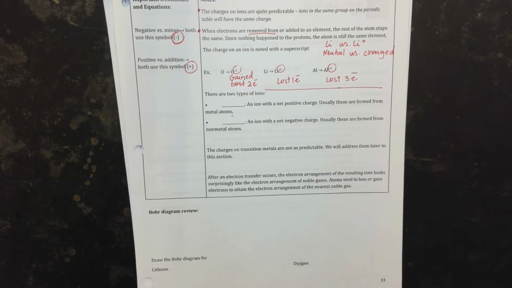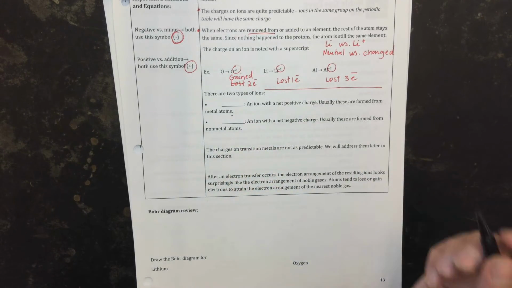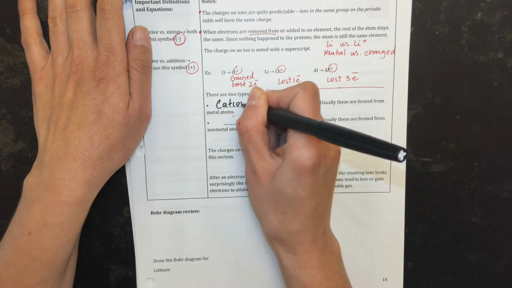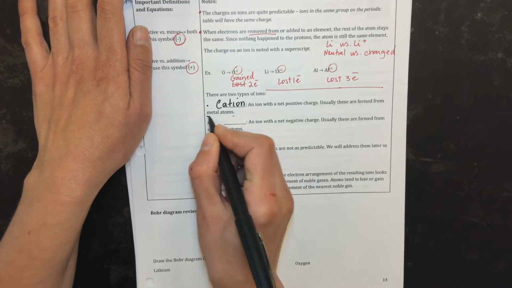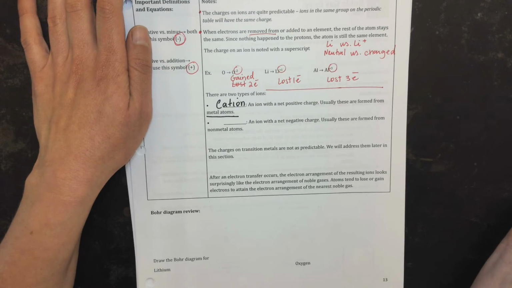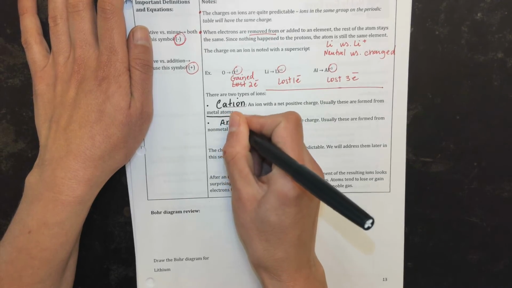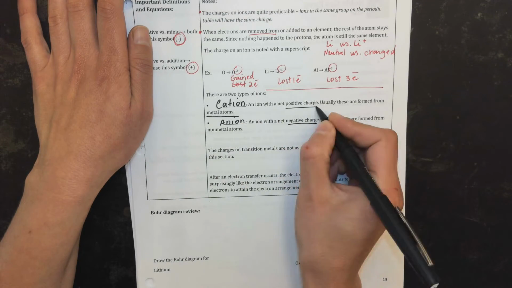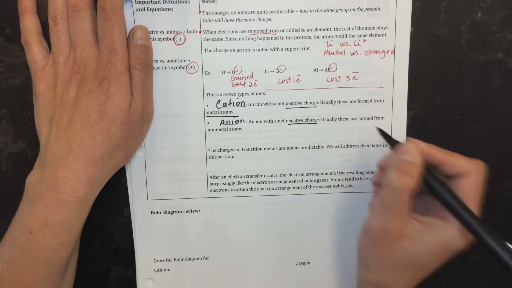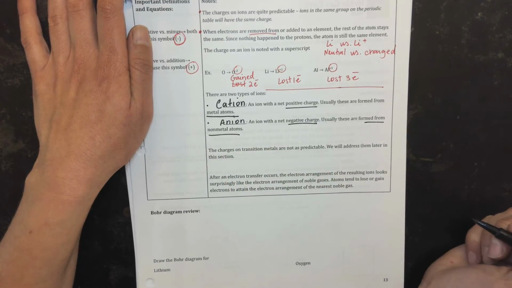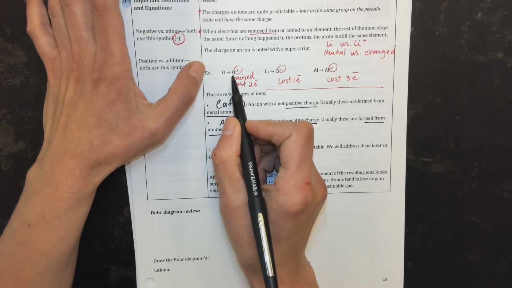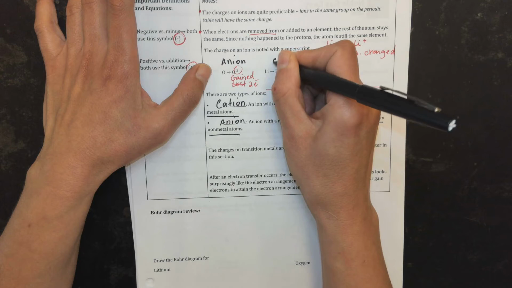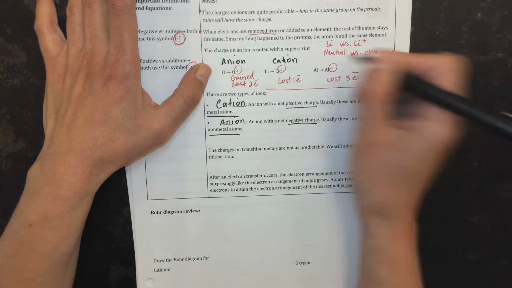Alright, let's continue our notes. There are 2 types of ions. One is a positive ion, and we call it a cation. Okay. And usually it's formed by metals. And then we have an anion, which has a negative charge. Okay, so cation positive charge, anion negative charge, and it is usually formed by a nonmetal. Okay? So if you look at the examples above, we would call this an anion, a cation, and a cation.